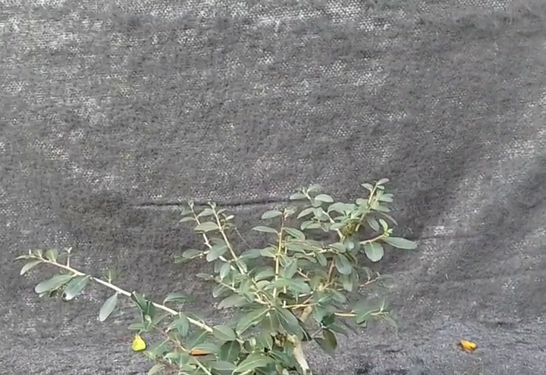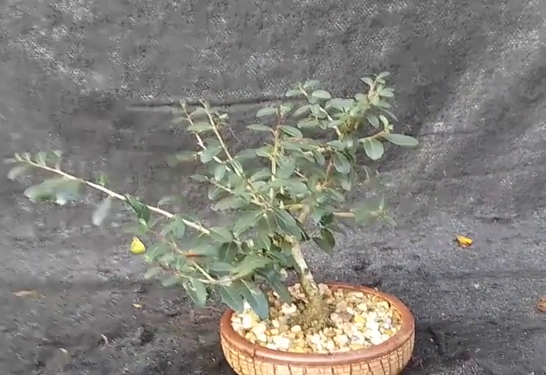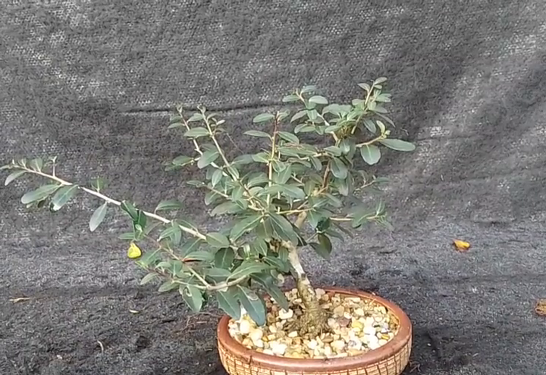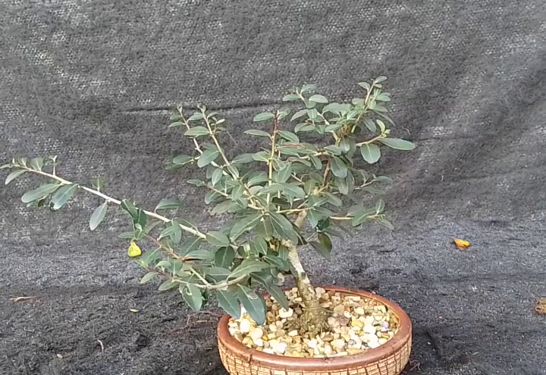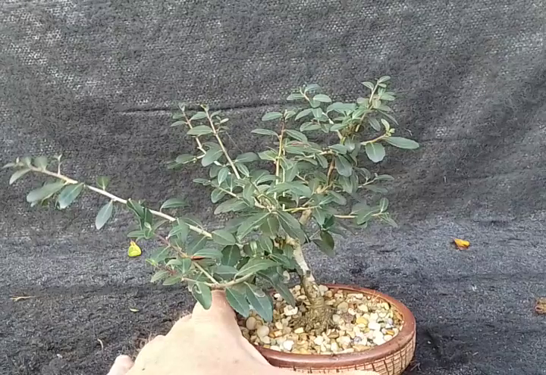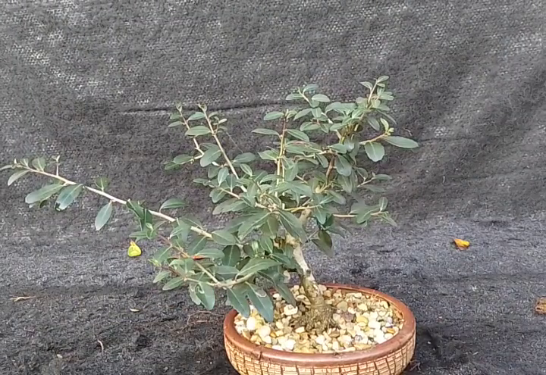So let's get this puppy in the frame. Okay, there we go. So this tree is in a round pot. It's a very beautiful pot. I love the pot. But a round pot has no front, so perfect.